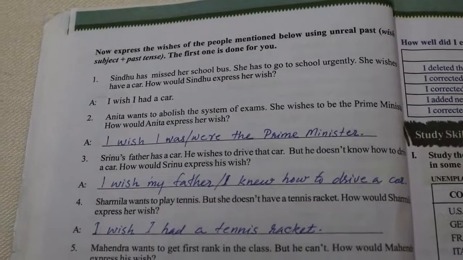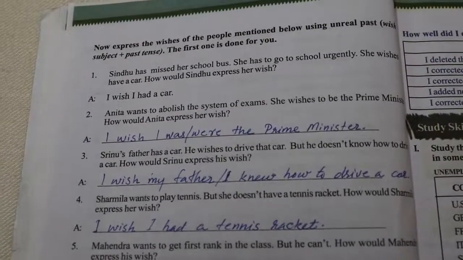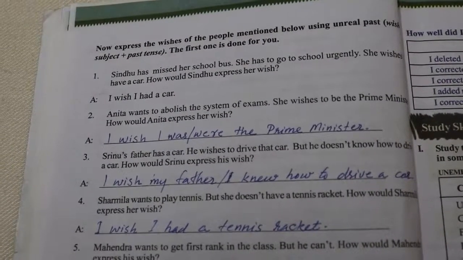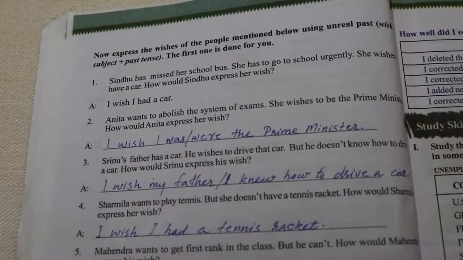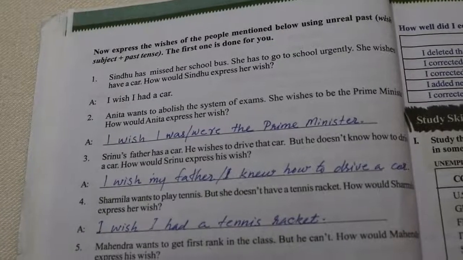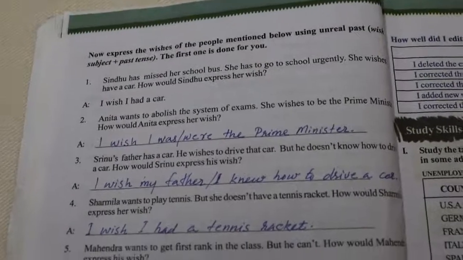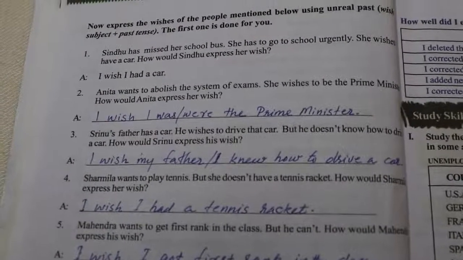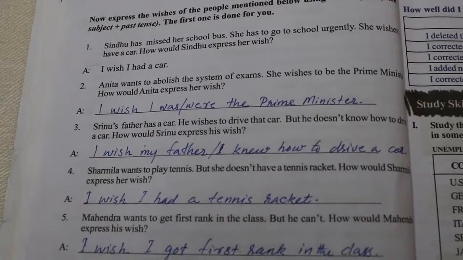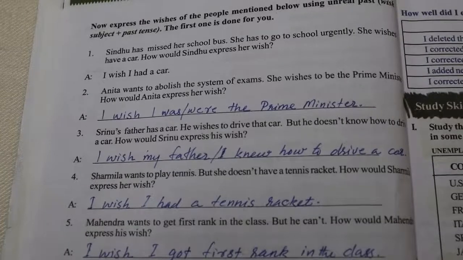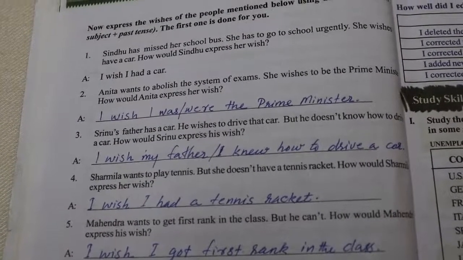So the second one, Anita wants to abolish the system of exams. She wants to be the Prime Minister. How would Anita express her wish? So the answer is, I wish I was the Prime Minister. Usually the word used is I were, no? So you can use it in two ways. The most used form is, I wish I were the Prime Minister.